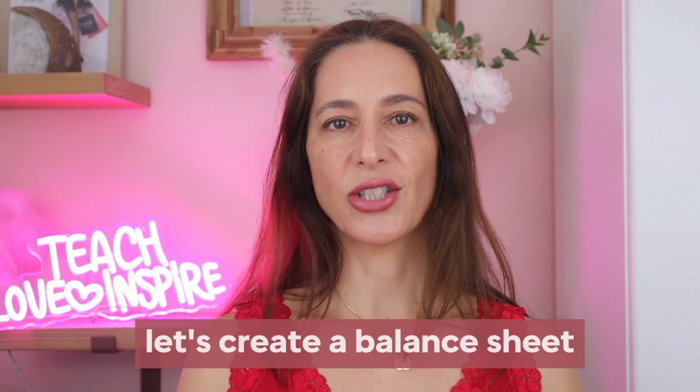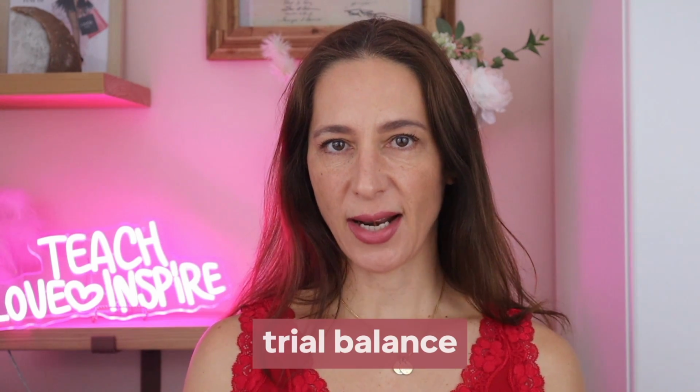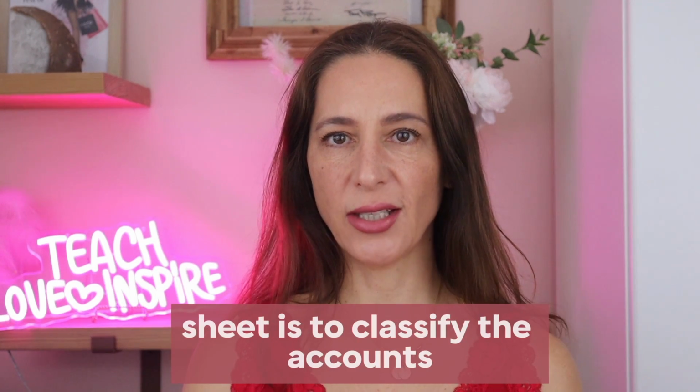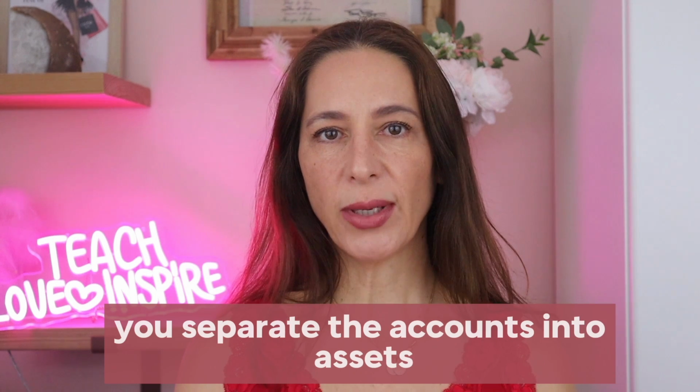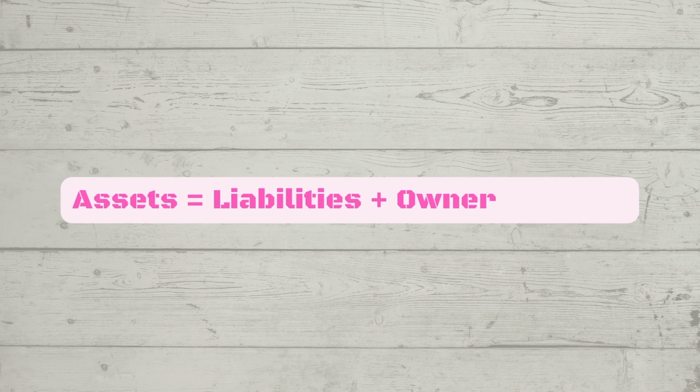Let's create a balance sheet from a trial balance together. Once you have a trial balance, the first step to create a balance sheet is to classify the accounts. You separate the accounts into assets, liabilities, owner's equity, revenue, and expenses. Then you calculate the current year net income. You do this by deducting all expenses from the revenue amount. You then start creating the balance sheet following the accounting equation format. Total assets equal liabilities plus owner's equity.